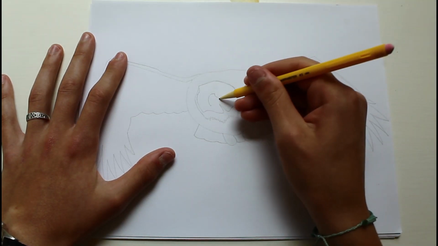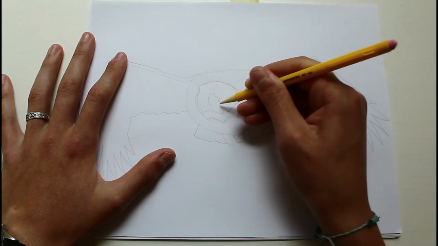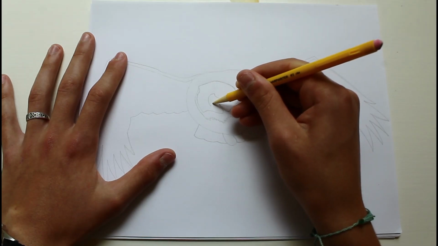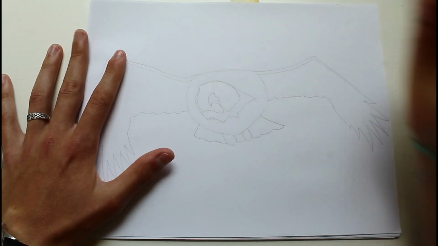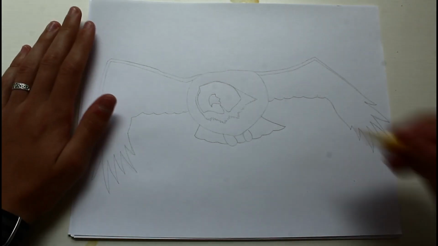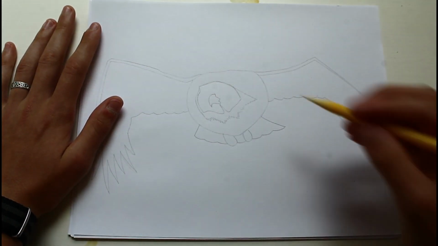Then I'm going to bring it kind of back in and then do one more little bump down towards this spike. And then I'm going to curve back and then shoot down into that line. Just like that. So that's kind of the general outline of his beak. Now we're going to work on his eyes.